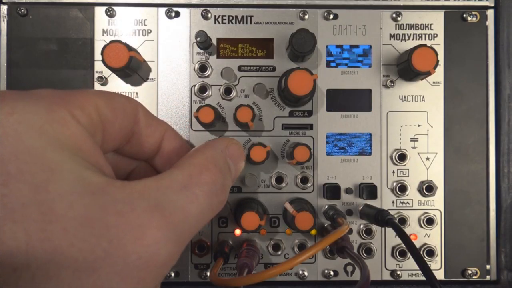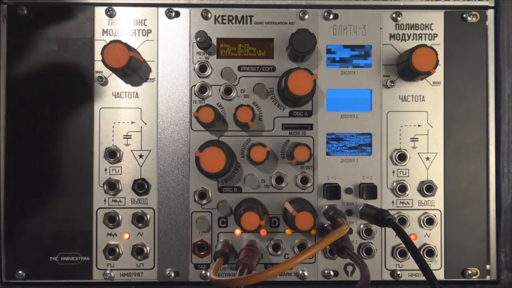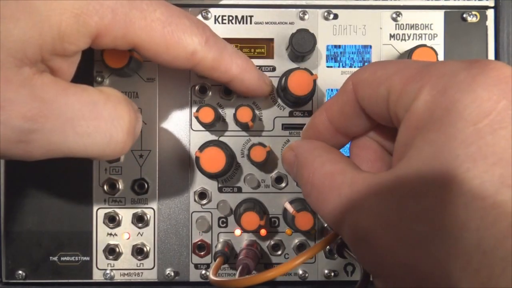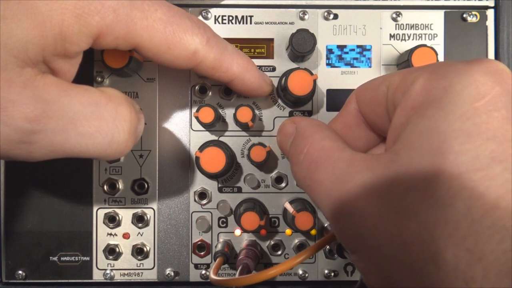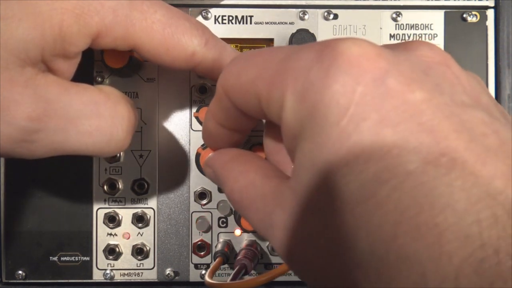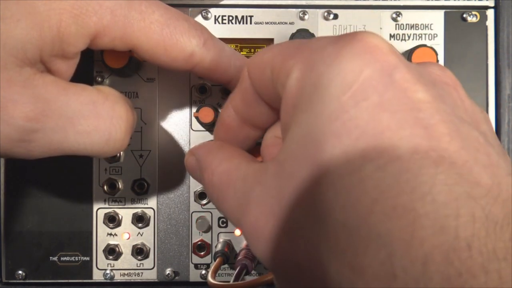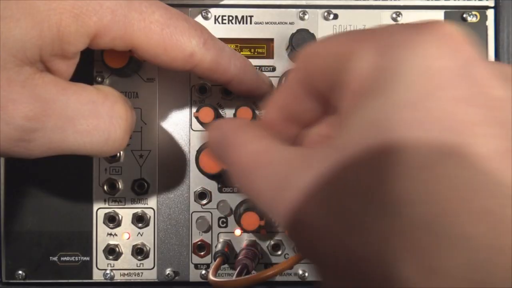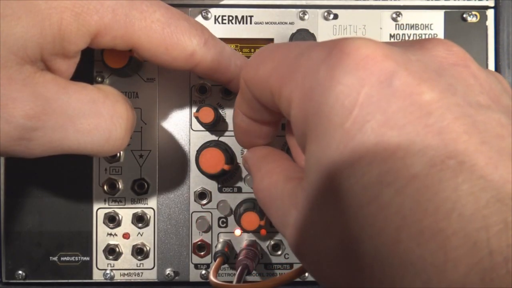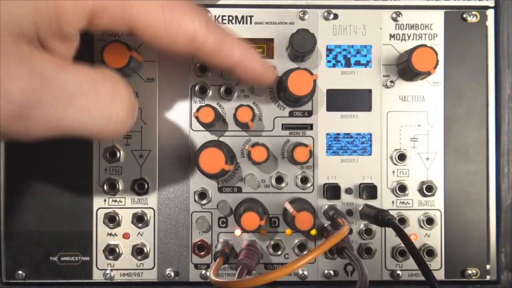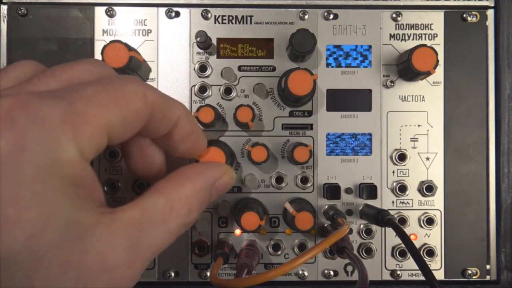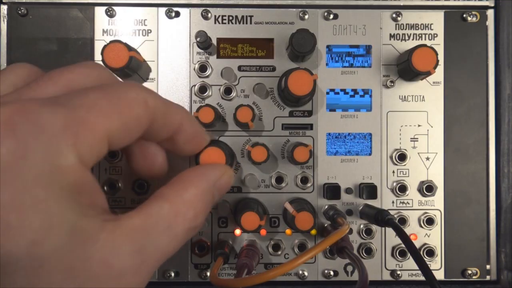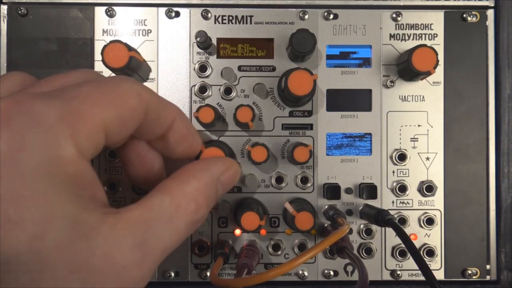Now why don't we try to have the first channel doing some cross modulation too? Some insane modulation can occur. Not very complicated, admit it.